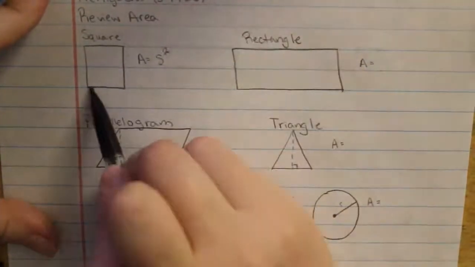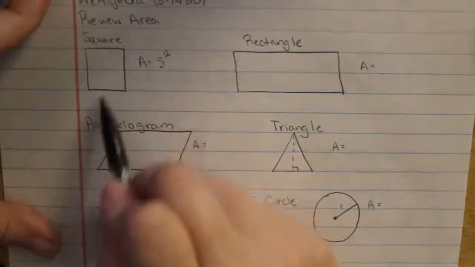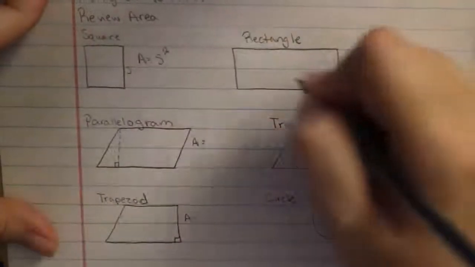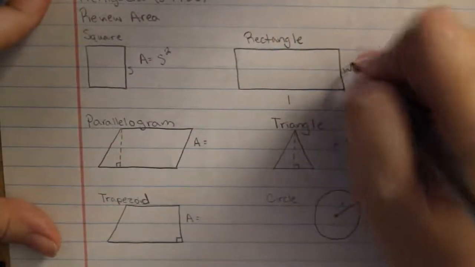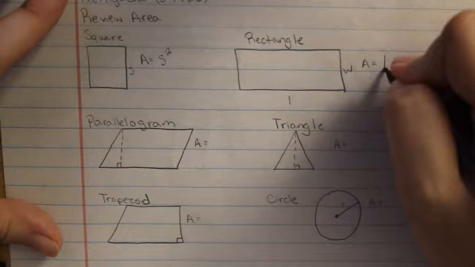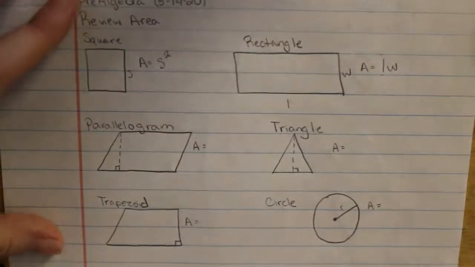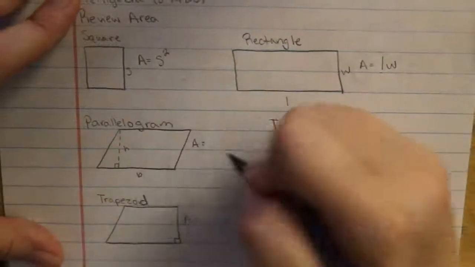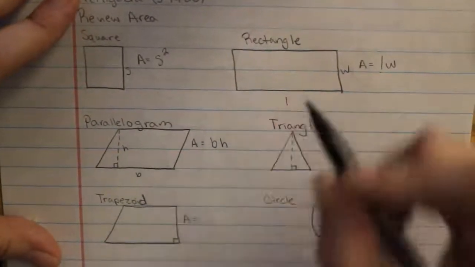The area of a square is just simply the side squared, because it's length times width, base times height, whatever you want to call it. Move over to a rectangle. Here we've got length and we've got width. This is just simply going to be length times width, okay? Parallelogram, we have our base and we have our height, so it's just simply going to be base times height.